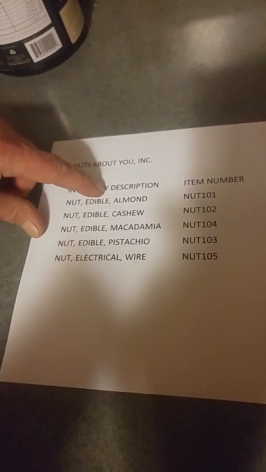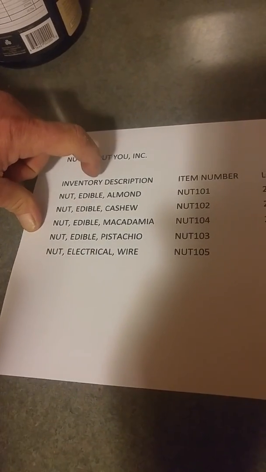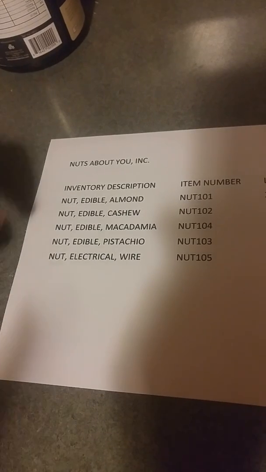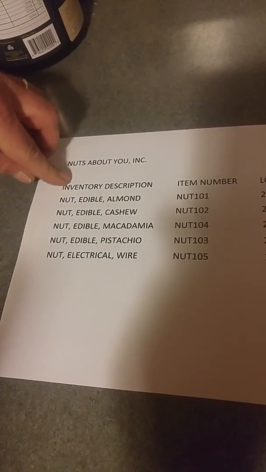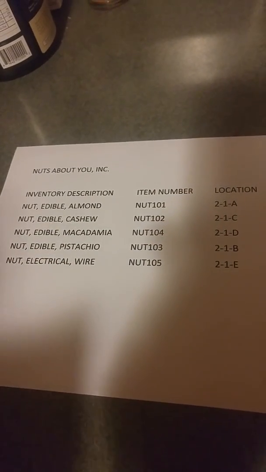The next adjective would be the next most important adjective to describe the product, and then further working on down the line so that every item is going to have a unique inventory description to correspond with its item number.